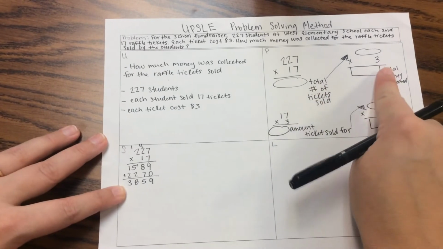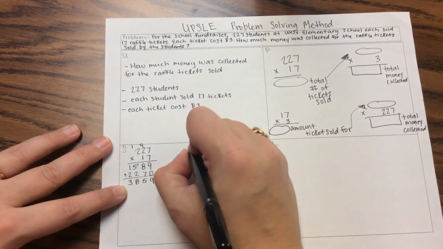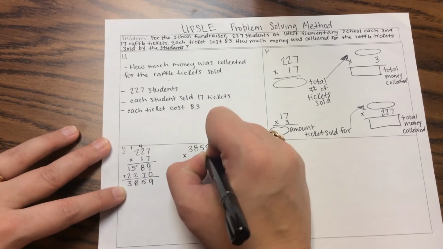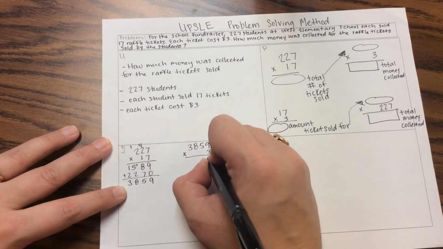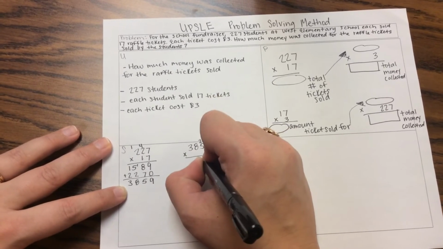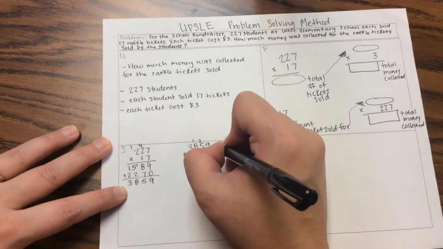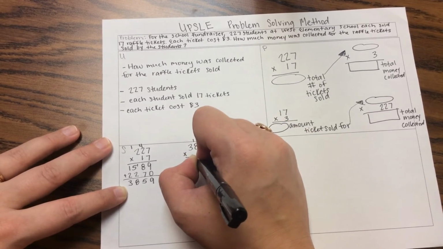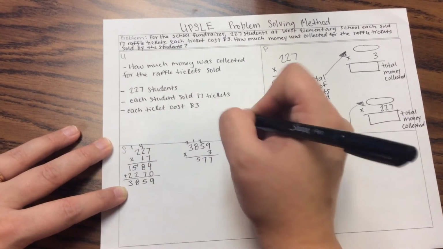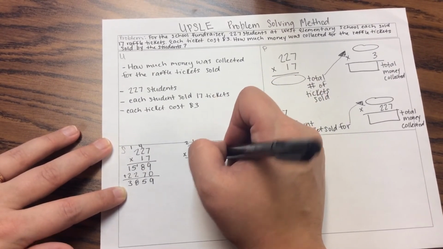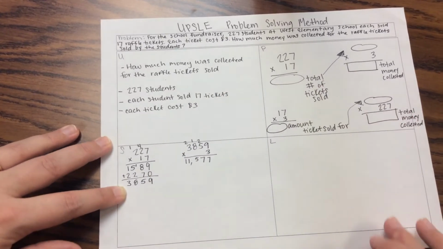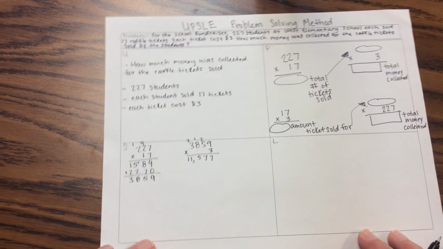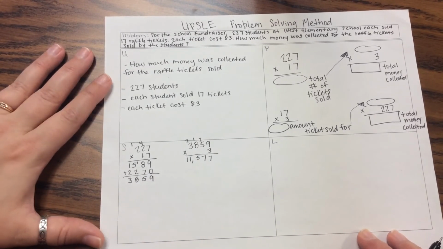Now I have to take this answer and multiply it by 3 like I've written down right here. $11,577 were total money collected.